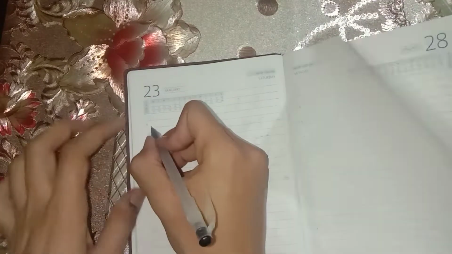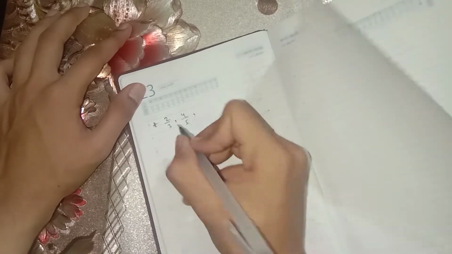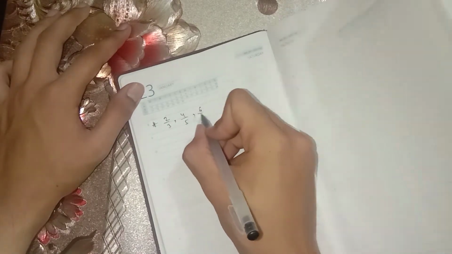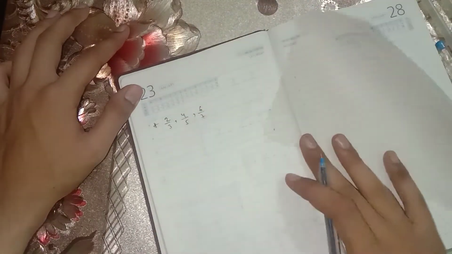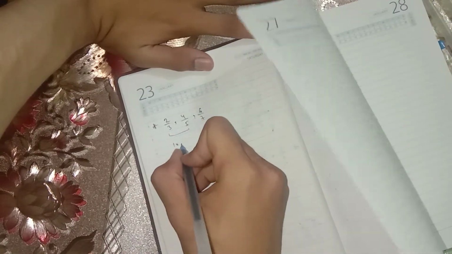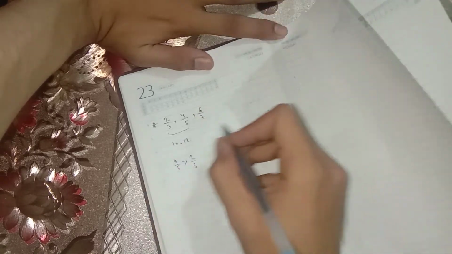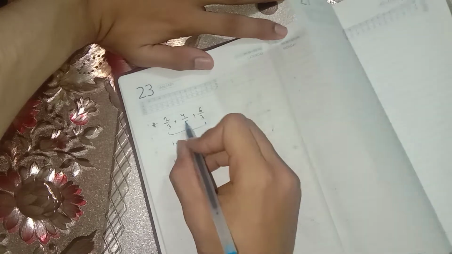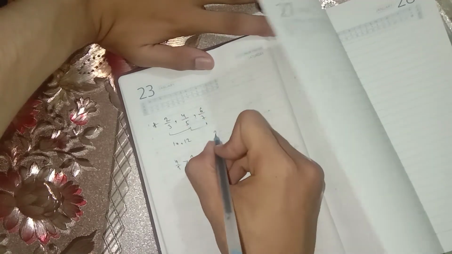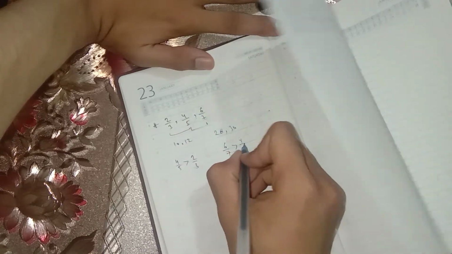Okay, for clarity we will do another example. Let us take 2 by 3, 4 by 5, and 6 by 7. I have taken these; you can take any numbers. Compare these two: 10 and 12. So 4 by 5 is greater than 2 by 3. It is clear here. Now compare these two also. I will get 28 and 30. So 6 by 7 is greater than 4 by 5.